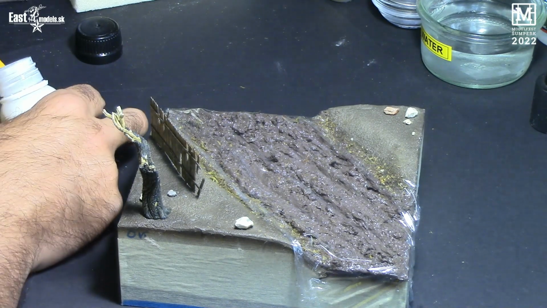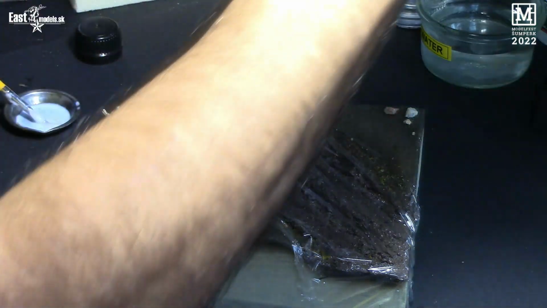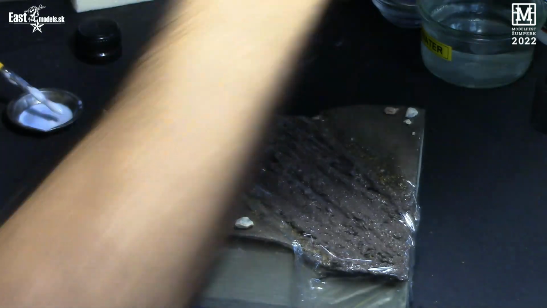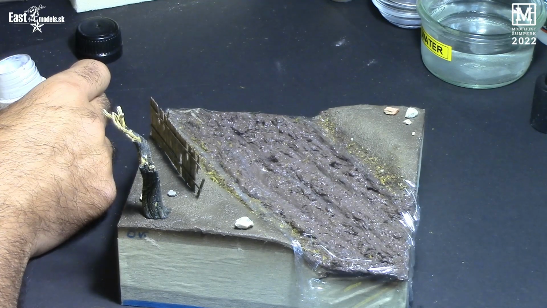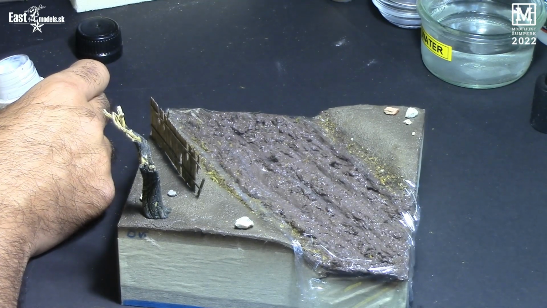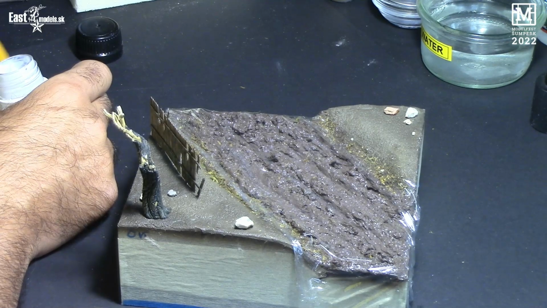Glue is from Amo? Yeah. No. It's white glue, yeah? No, yes. Mixed with water.